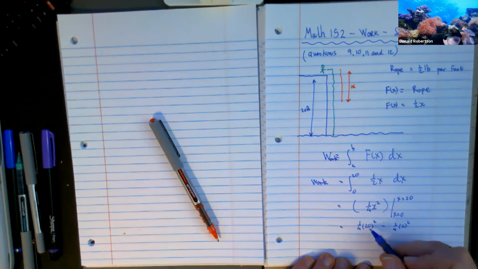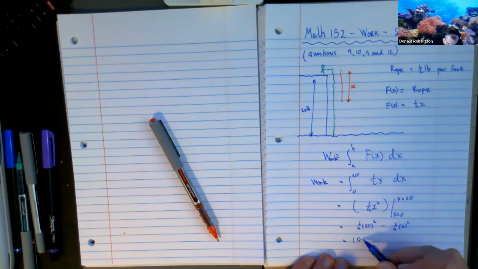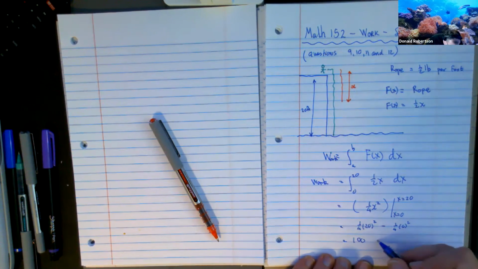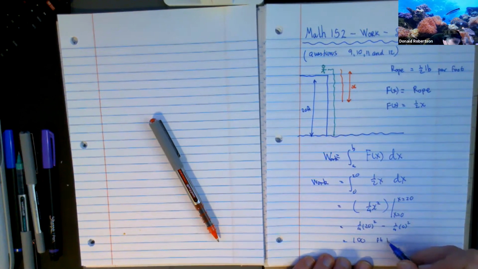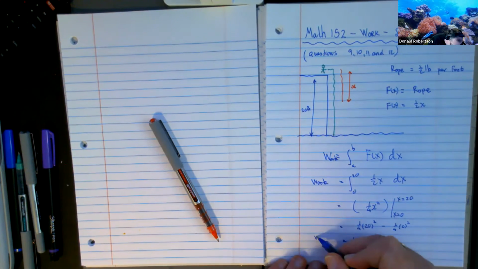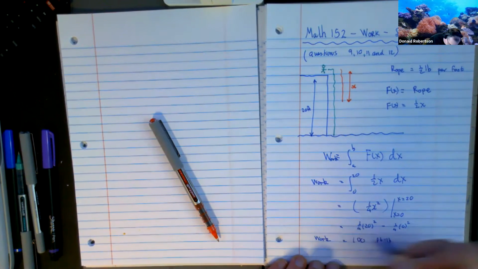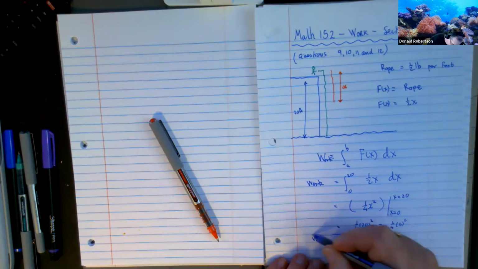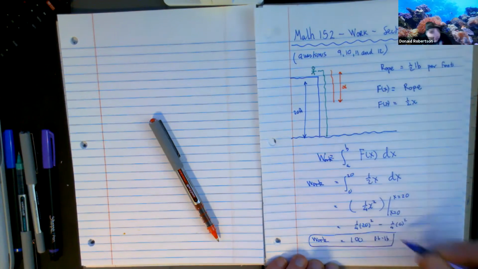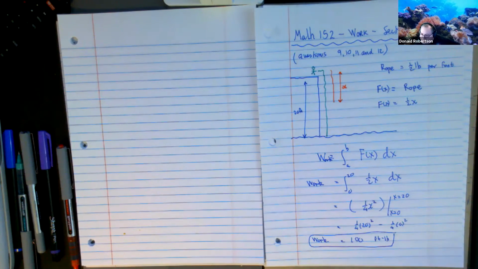That's 400. 1/4 of 400 is 100. And the units right now are foot-pounds. You like that as a way to actually model something a little bit more realistic?